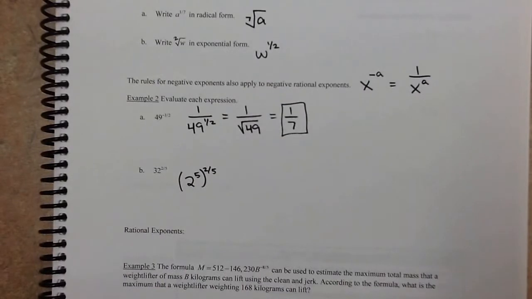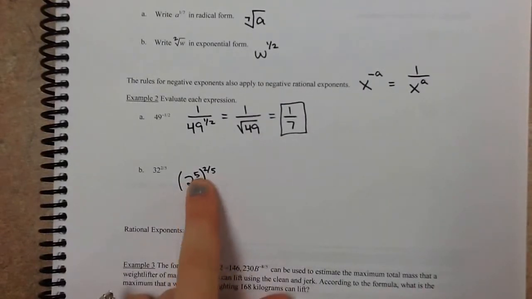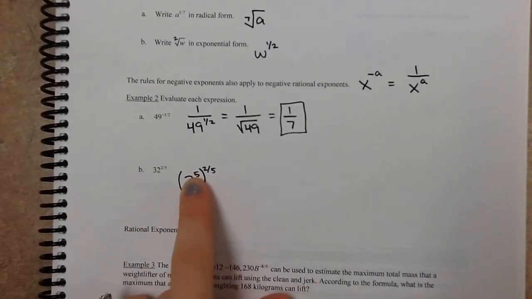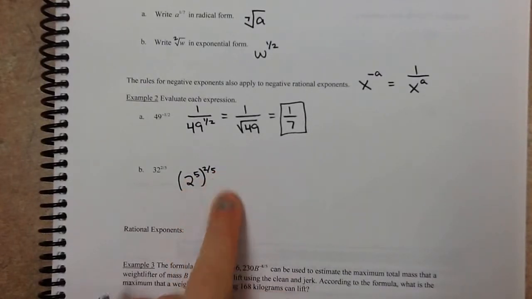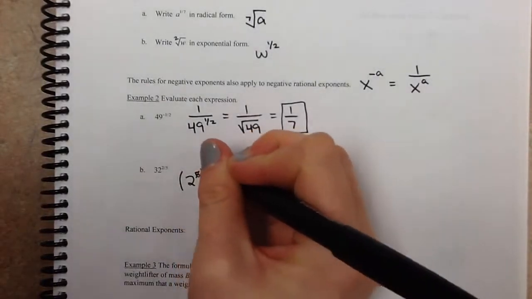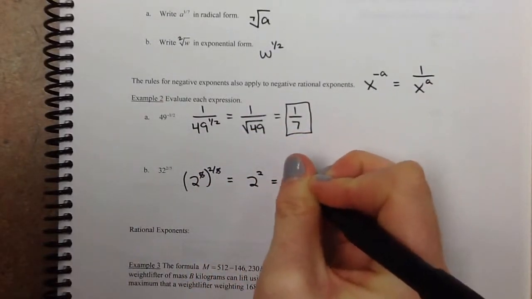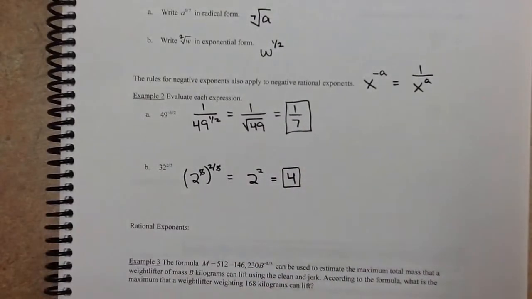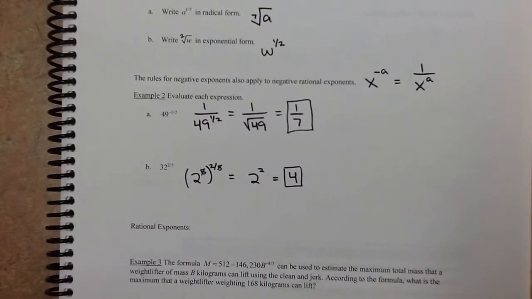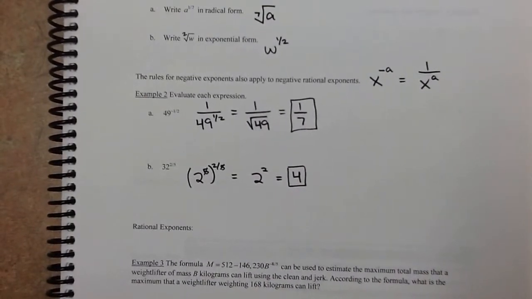Okay, so this little trick will actually make things a lot easier on us because one of our properties says that we multiply these exponents together. And if I multiply 5 times 2/5, these 5s will actually cancel. And this would be the same as 2 to the 2nd. And 2 squared, of course, gives us 4. So that means 32 raised to the 2/5 power gives us 4.